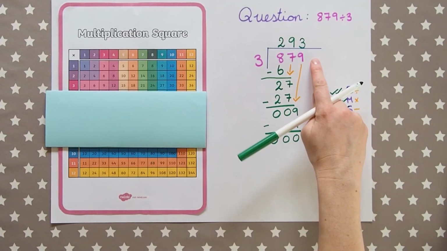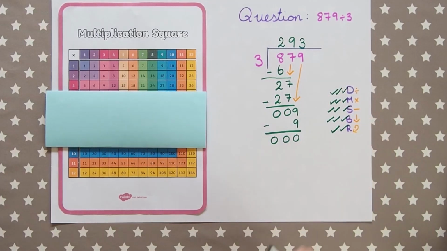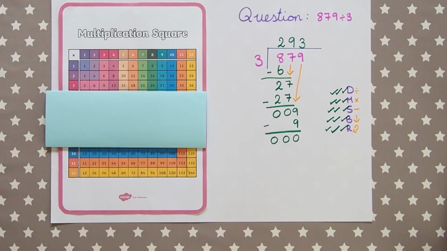Now we don't have any numbers left in our original dividend to bring down, so that's complete. And we don't have a remainder, and we're not going to repeat the process. And there you have it. 879 divided by 3 equals 293.